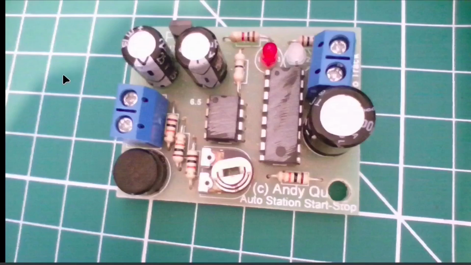So let's address the elephant in the room to start with, and that is the copyright by Andy Kiro on this board. Now, copyright: you can copyright the software on the board if there is any.